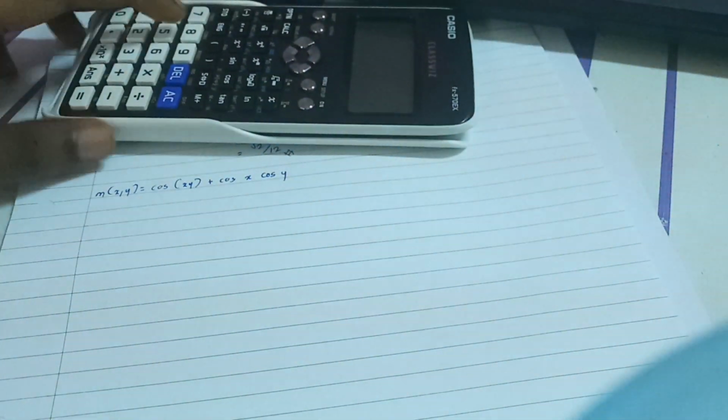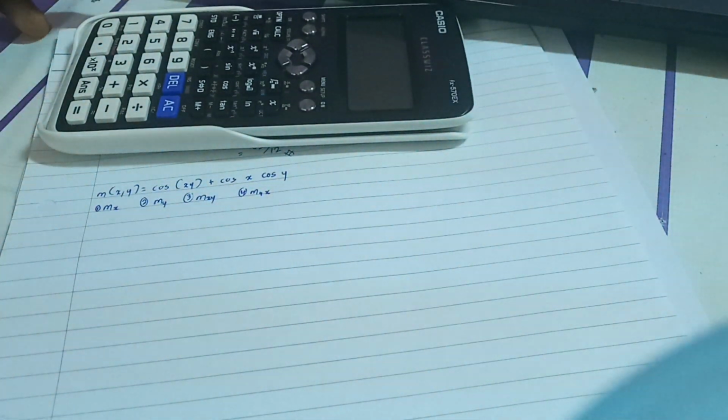So this is our question. As usual, we'll try to find four things, which is fx, fy, fxy, and finally fyx. So we'll start with the first one first, which is fx.